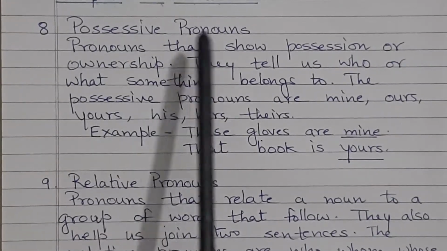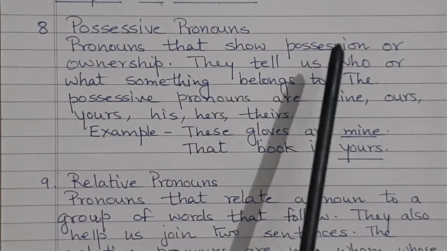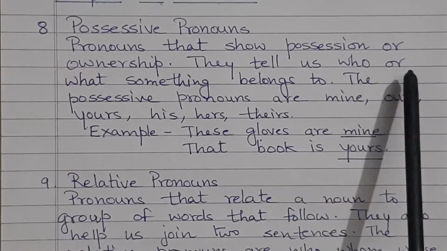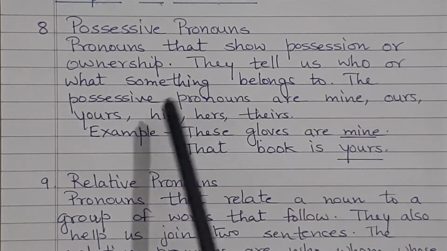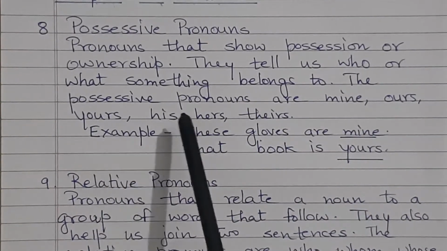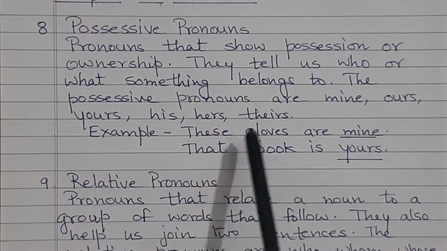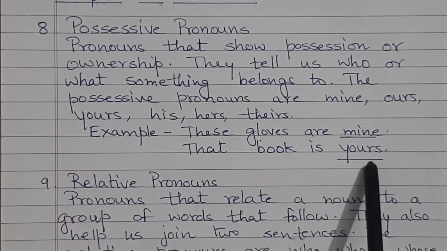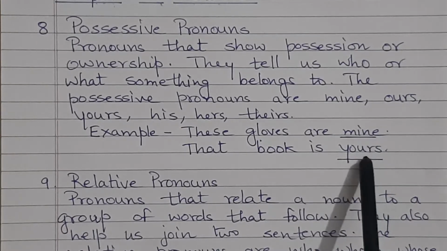Number 8, possessive pronouns. Pronouns that show possession or ownership. They tell us who or what something belongs to. The possessive pronouns are mine, ours, yours, his, hers, and theirs. For example, these gloves are mine. That book is yours. So the words mine and yours are used as possessive pronouns.